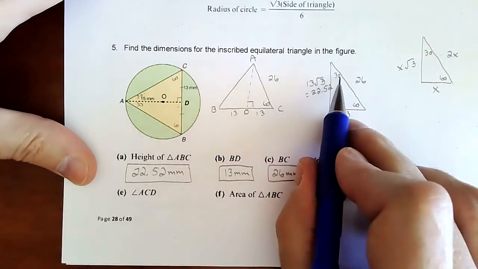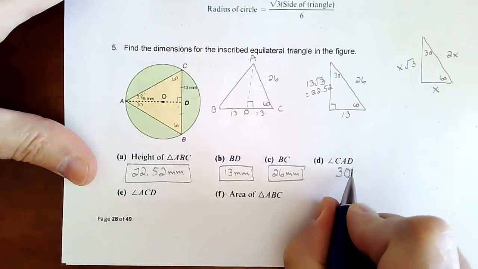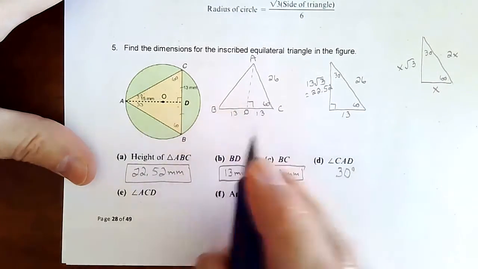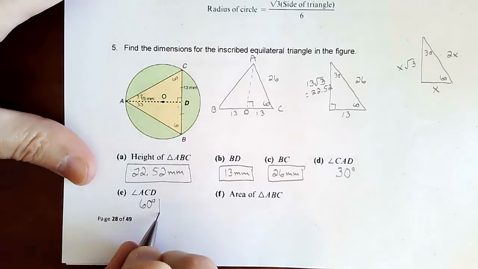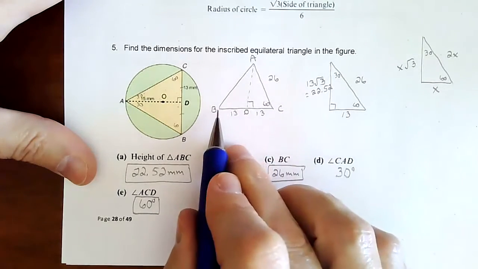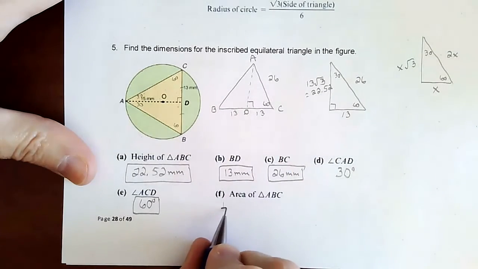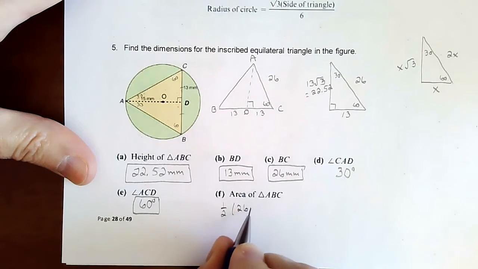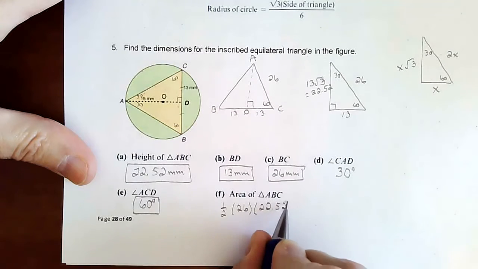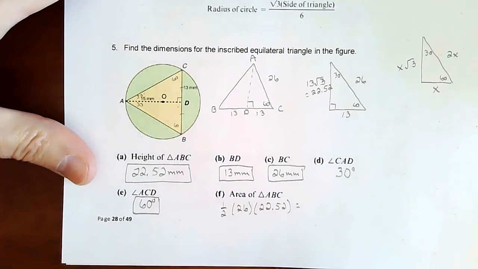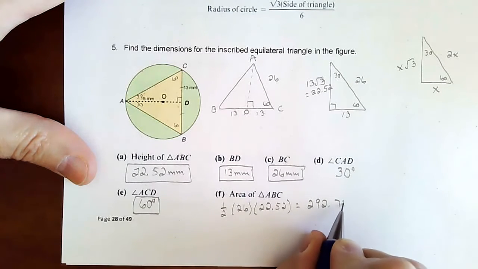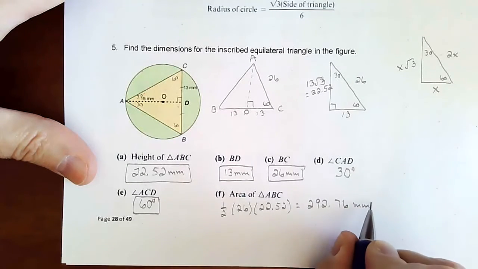CAD is going to be this top angle, which is 30 degrees. ACD is this bottom angle, which is 60 degrees. And the area of the triangle. Now that we have the height and the base is 26, we're looking at half of 26 times this height of 22.52. If you throw that all into the calculator, that gets you 292.76 millimeters squared.